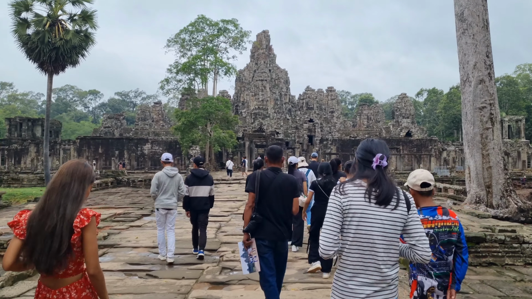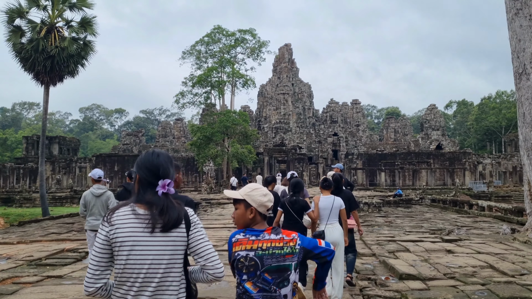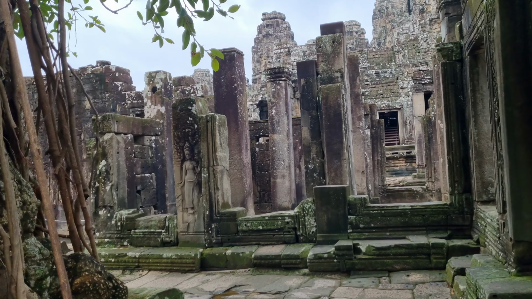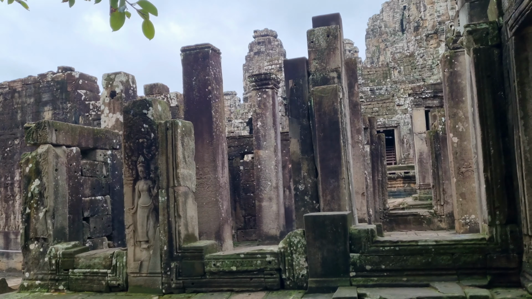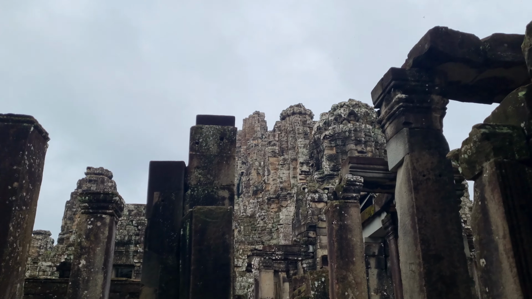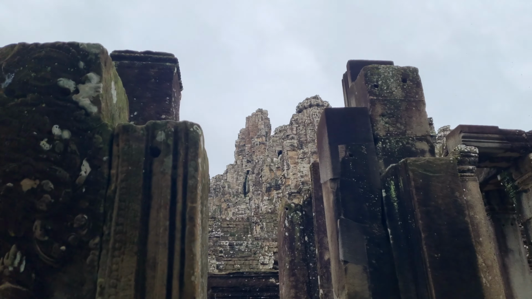And walking into the Bayon temple. Inside the Bayon complex you find Buddha sitting in the middle, or a Naga. But see, these are the face towers basically that I was talking about.